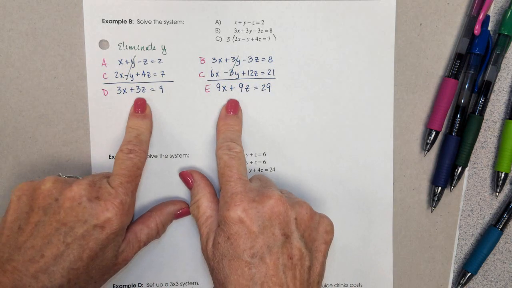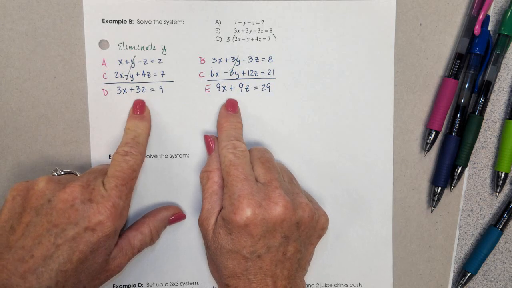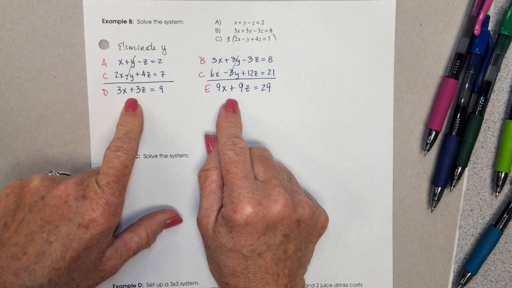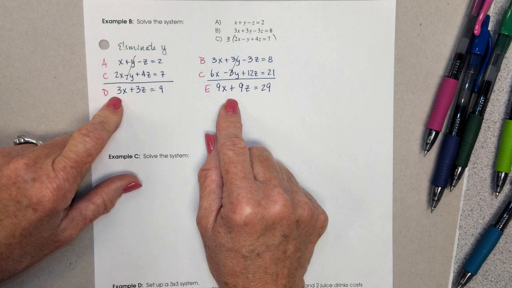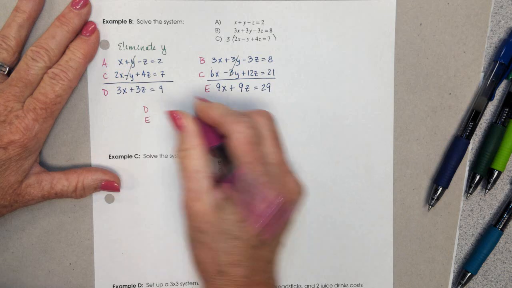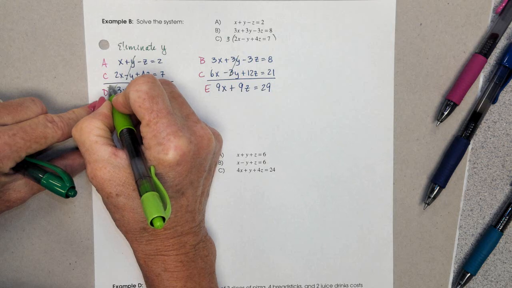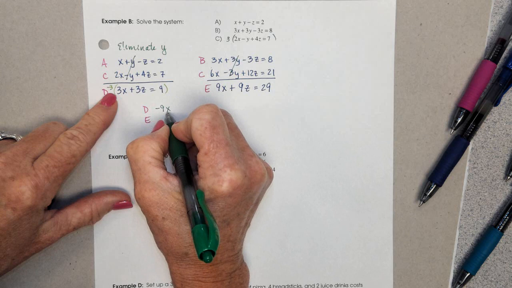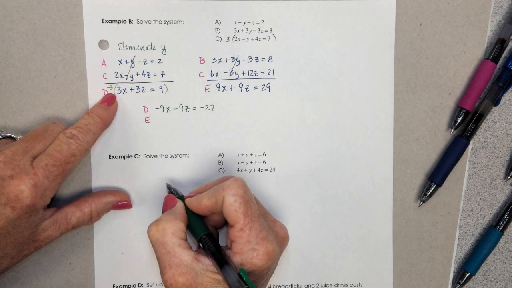And again, now we are down to a system of 2 equations and 2 unknowns. We have x's and z's, so let's eliminate out either the x's or the z's. I think either way we're going to have to multiply this equation over here, D, by negative 3. And we're going to use equation D and E. Let's multiply this equation by a negative 3, so that D is going to become negative 9x minus 9z is negative 27.